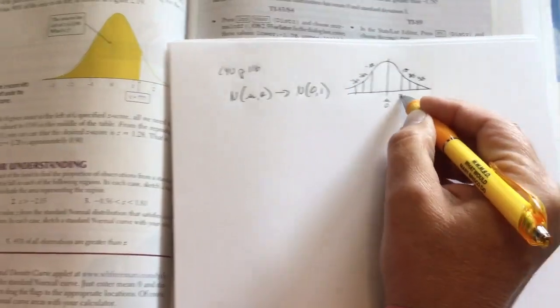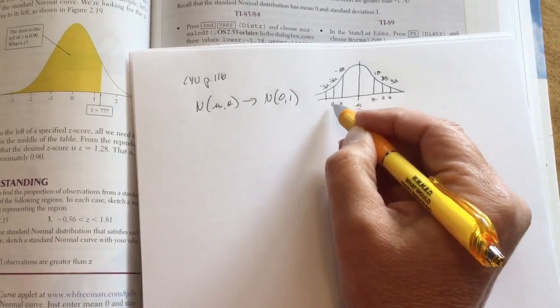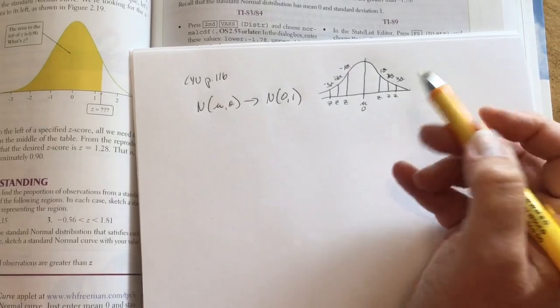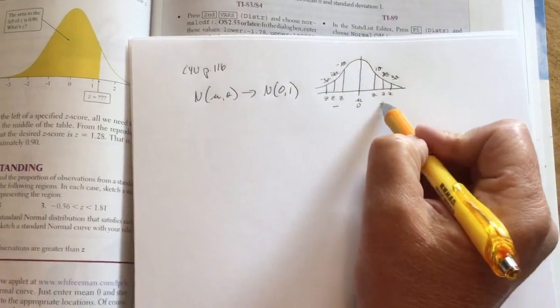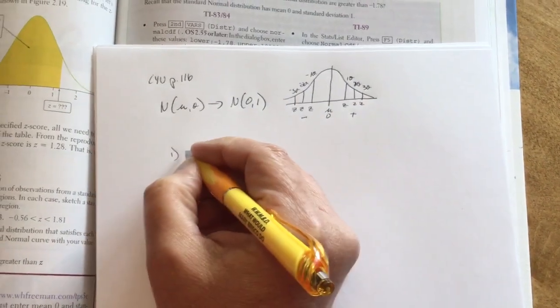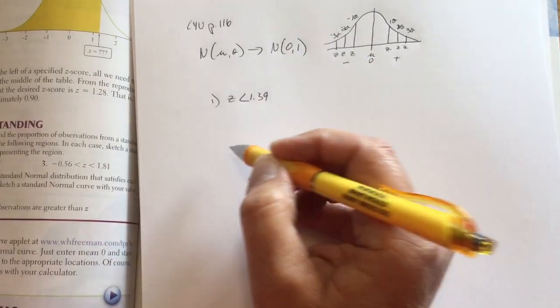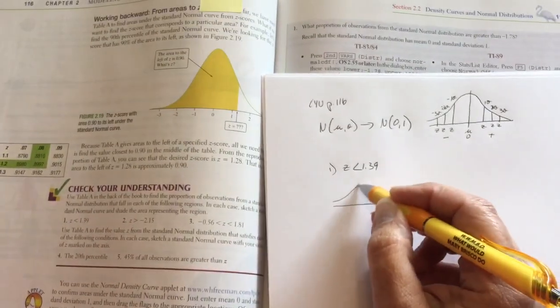These down here will be z-scores, which tell how far above or below the mean the item is. These z-scores are negative, these z-scores are positive. This is above the mean, this is below the mean. So the first one we're going to do is find the area under the curve where z is less than 1.39. First things first, we're going to draw a curve.